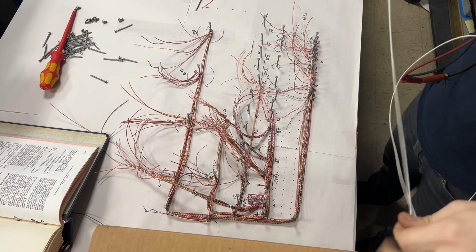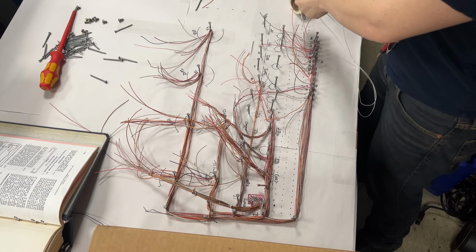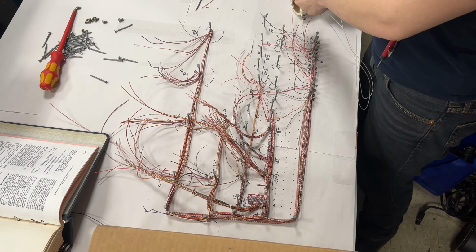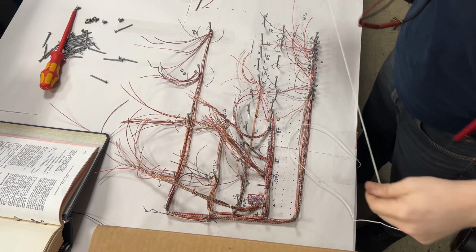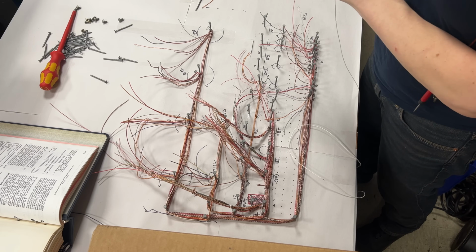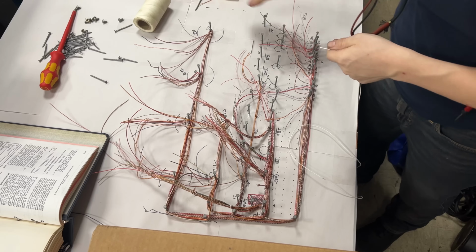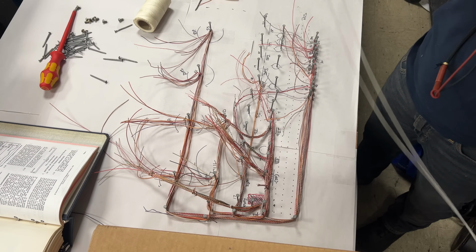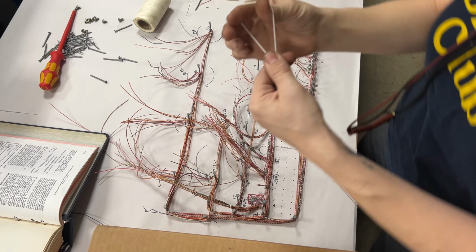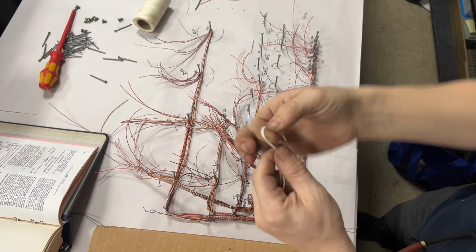So we're going to do a little trick here because we're building this form from scratch. We're going to double back on the twine, like so. Get it to about the same length. And then we're going to do this.